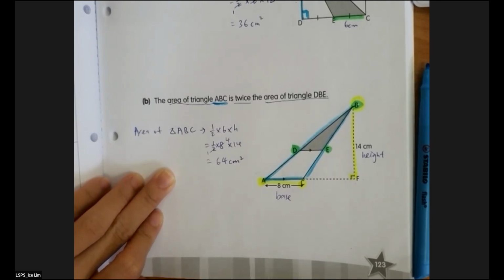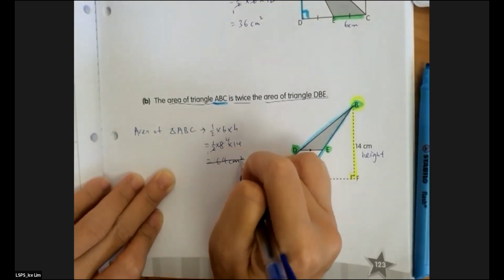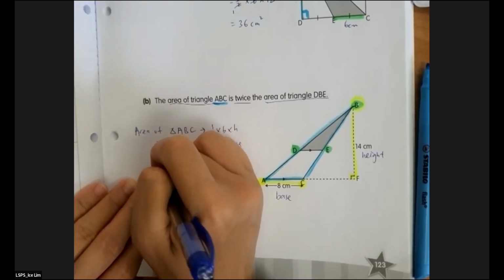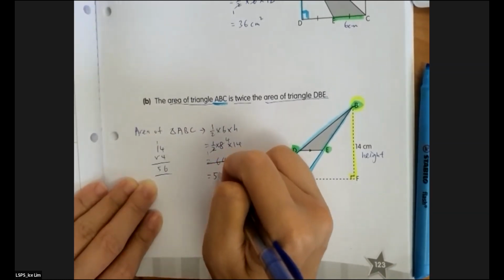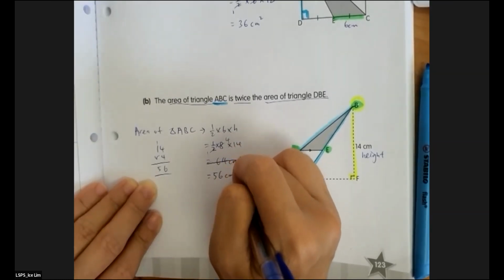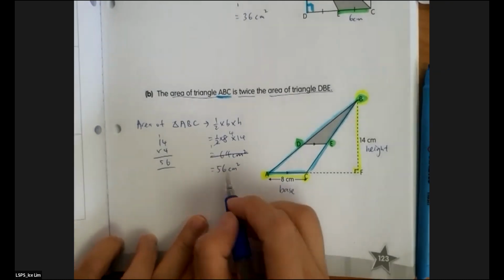Oh, sorry. Calculation error. 14 times 4 is 56. I was looking at 8. Very sorry. Okay, so 56.